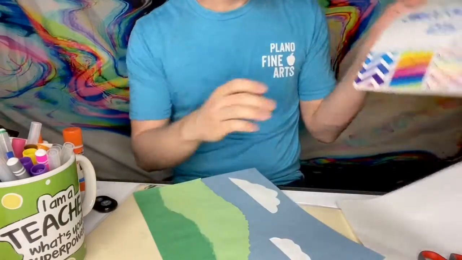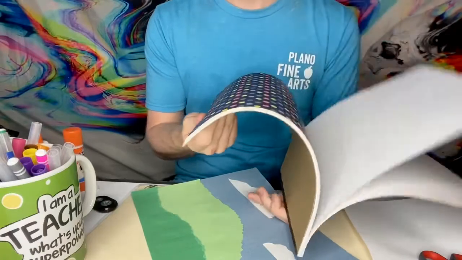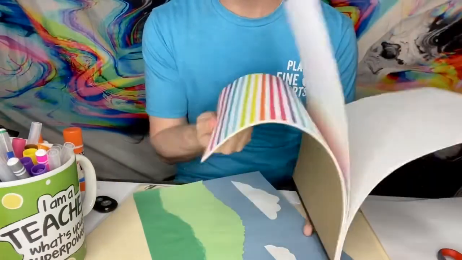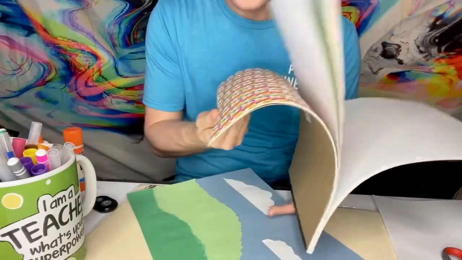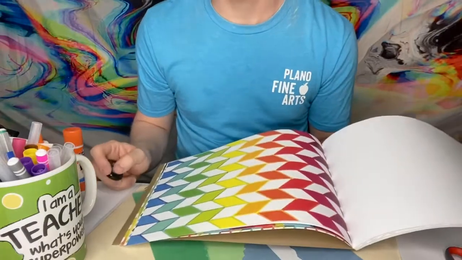I'm going to be using some cardstock paper, or you could cut images out of magazines and put them in your landscape, and find something that really sparks your interest. There's lots of color in here, and that's why I picked it up. And I'm gonna try to come up with something unique that maybe I hadn't thought of before I started this project.